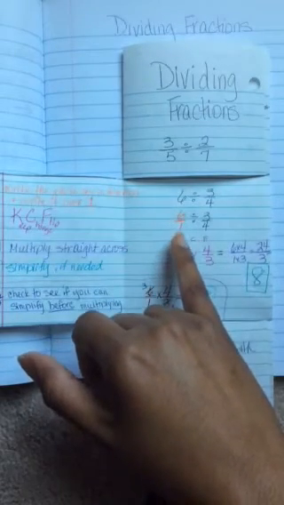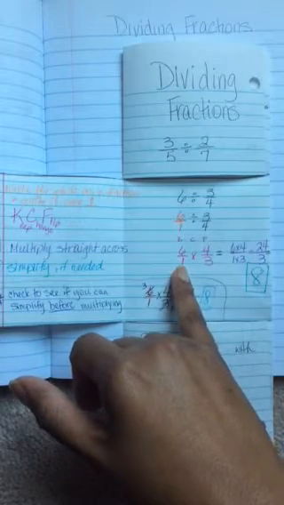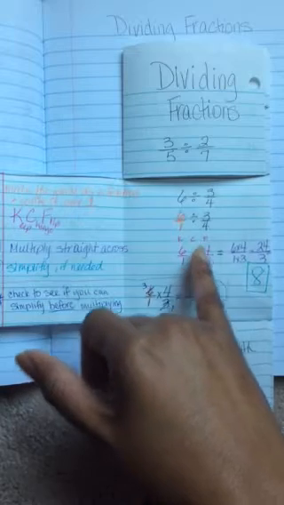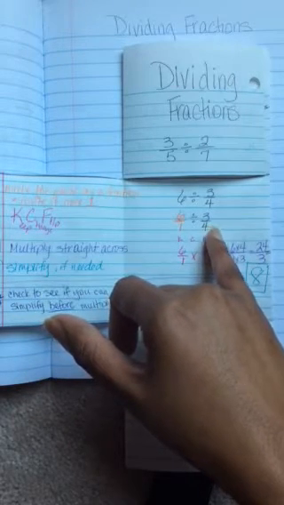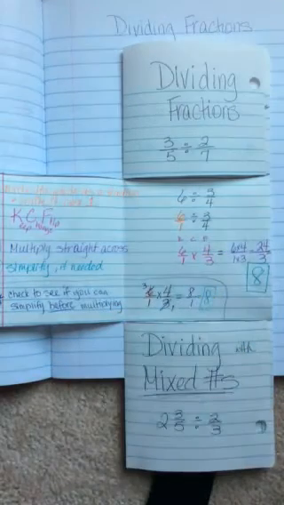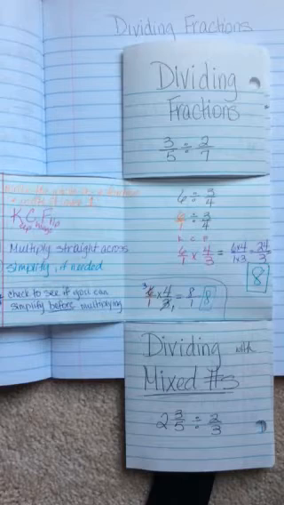And now I'm going to take my first number and keep it. I'm going to change division to multiplication. And then I'm going to take the reciprocal of the second fraction. So 3/4 is going to flip over to 4/3. Now I'm ready to multiply straight across. 6 times 4, 1 times 3. Since 24/3 simplifies to 8, 8 is my final answer.